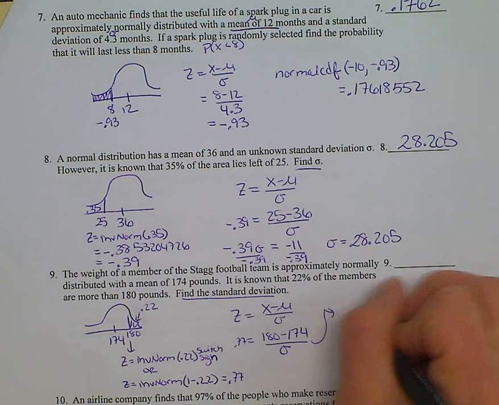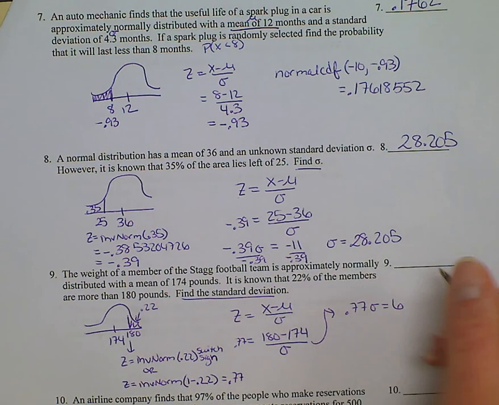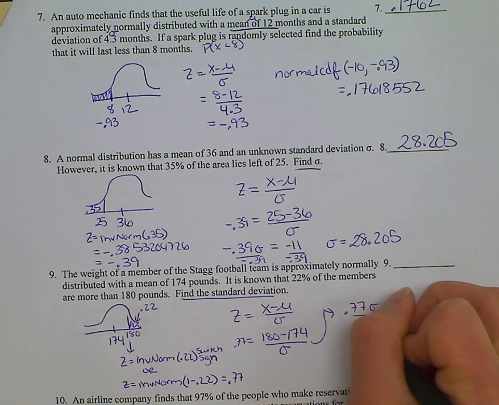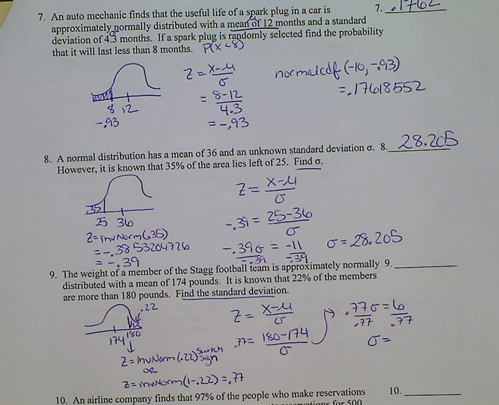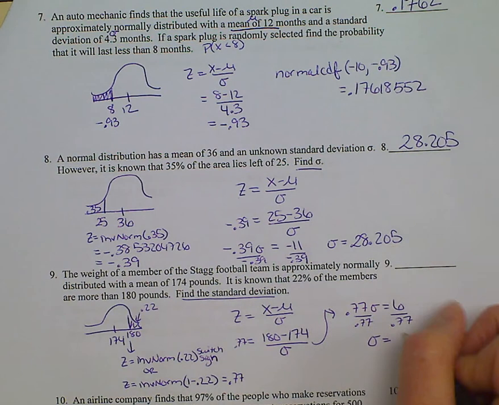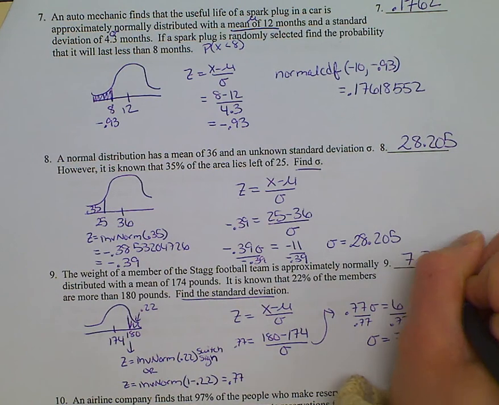So we're going to get 0.77 times our standard deviation equals 6. Then we're going to divide both sides by 0.77. And we're going to end up with a standard deviation of 7.792207792. We round our standard deviation to about 3 decimal places.